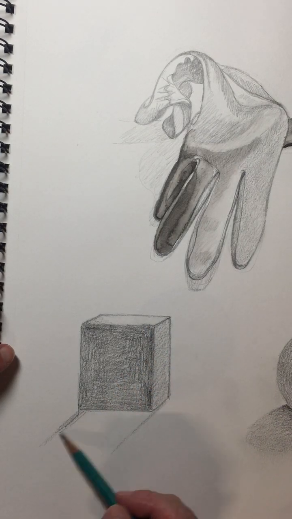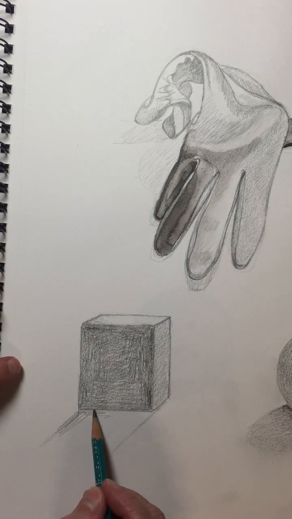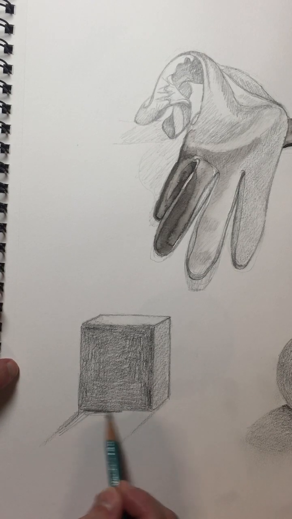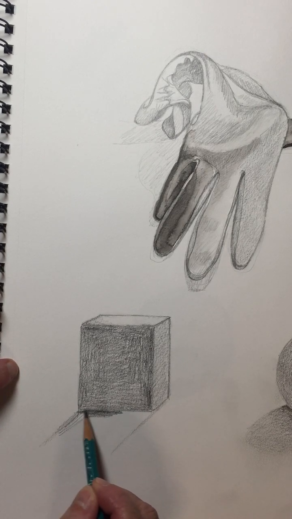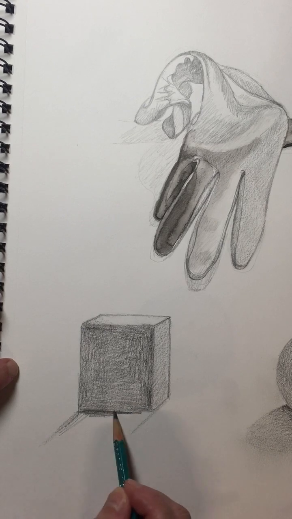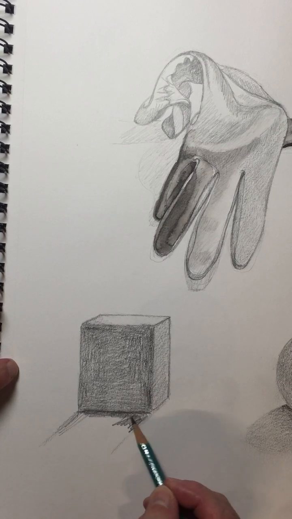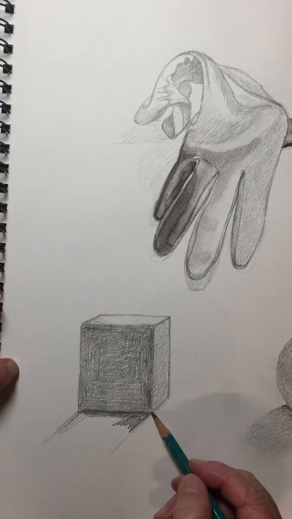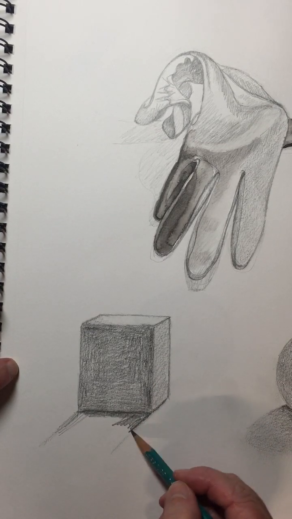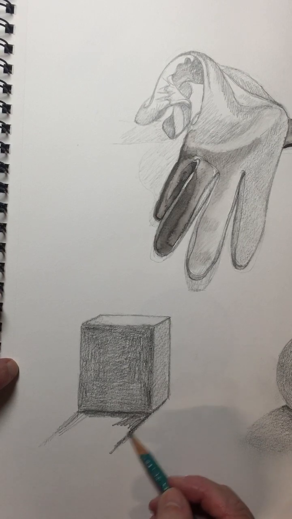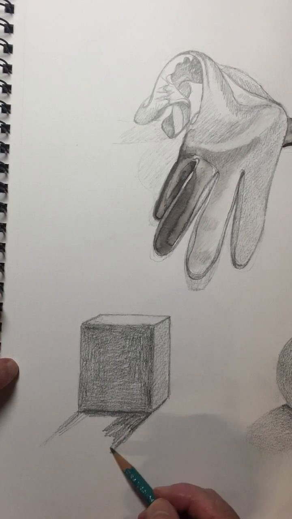And then I would, of course, put my cast shadow, and I would have my shadow get the darkest right underneath the object, where it's coming out from under the object. Maybe a little bit on the side. And again, I'm not looking at something like you guys are doing.